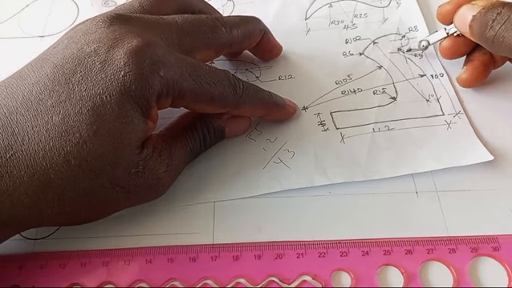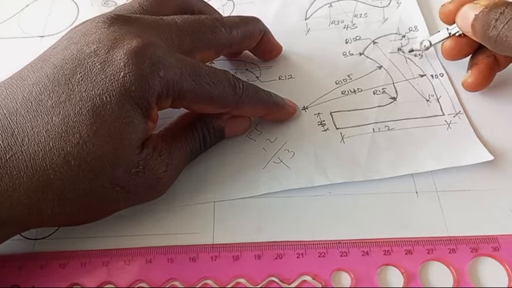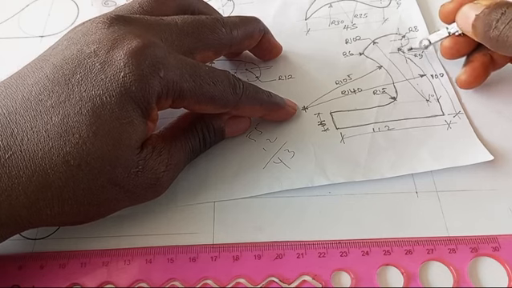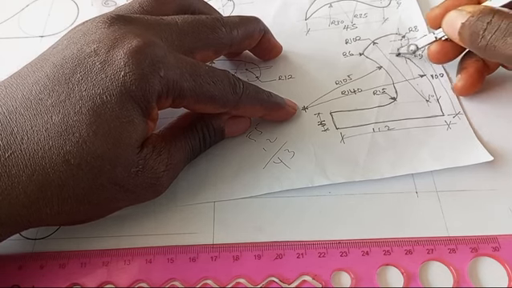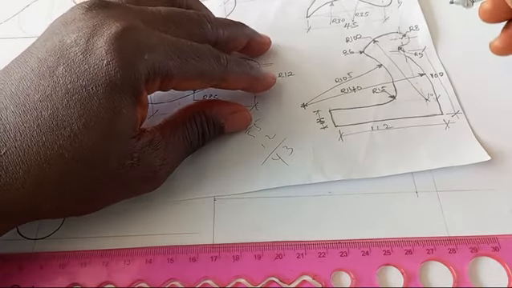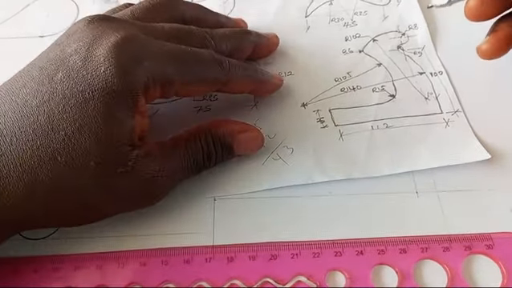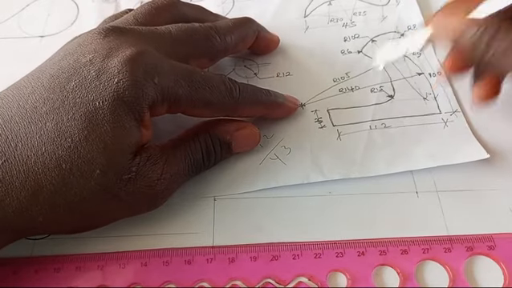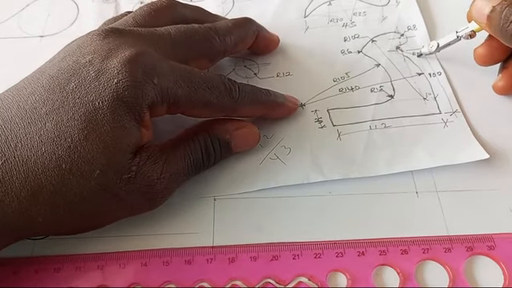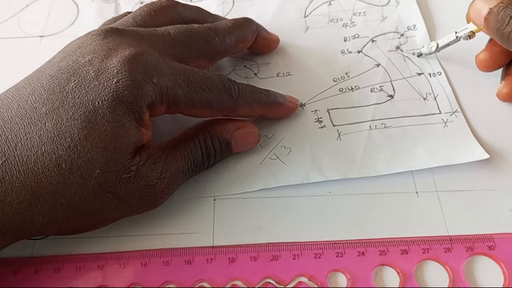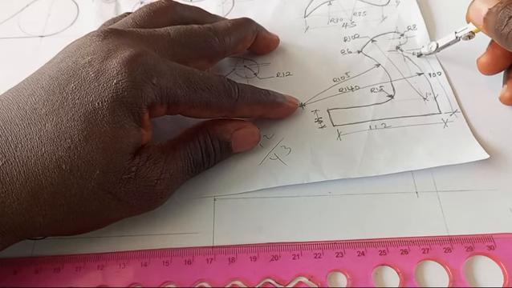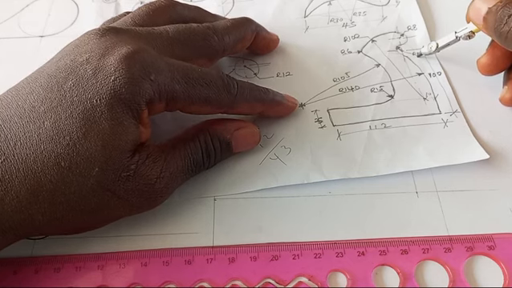No one of them will be inside the other one. So that means they are connected externally, touching externally. When they are touching externally, you need to add the radii. So that will be 140 plus 9. That will be 149.